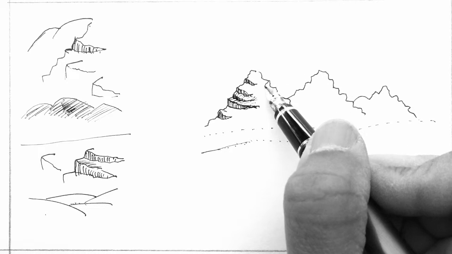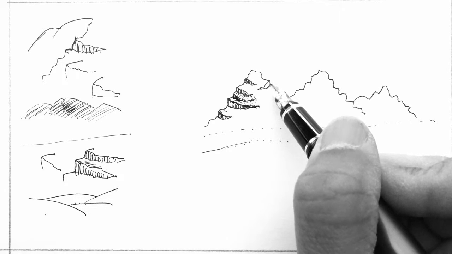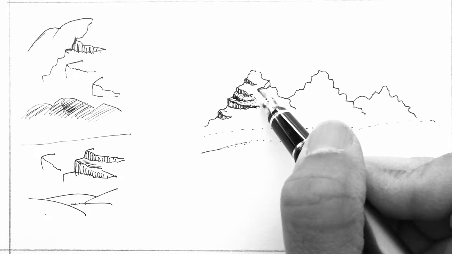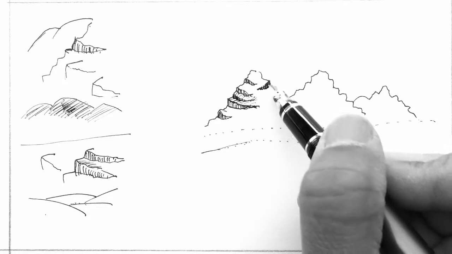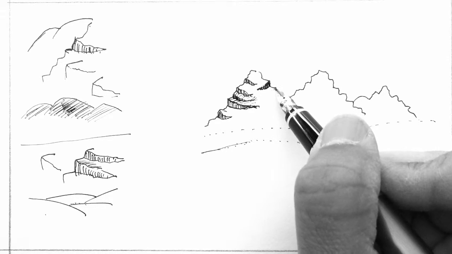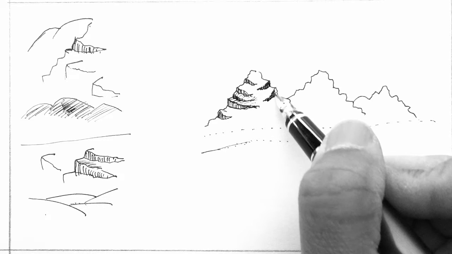And I will do the same over here. So this here, something like this. So again, just by adding these two lines from the top and the bottom of this vertical line, and meeting them somewhere here, I have a vertical plane that defines a kind of edge of that mountain. And then I will do something similar for these other vertical lines as well. So there you have it.